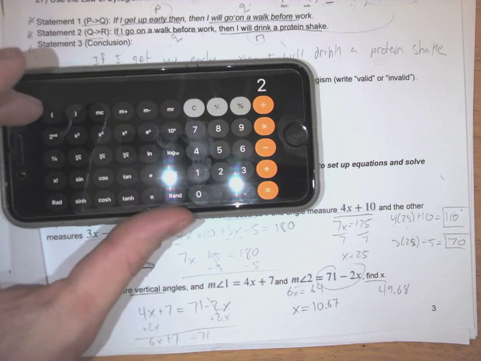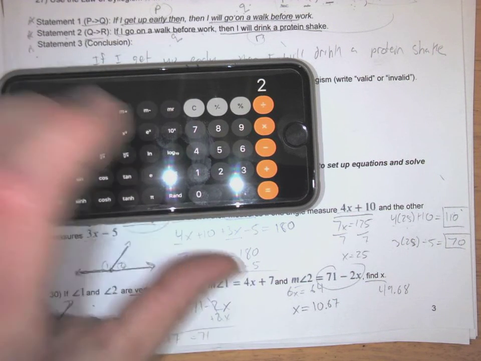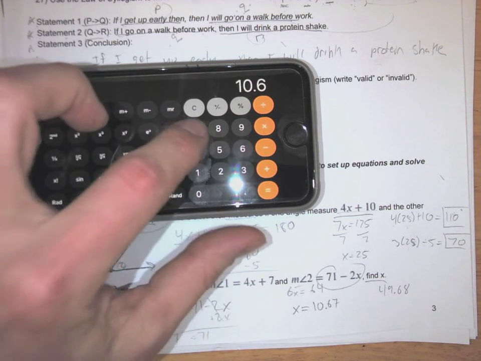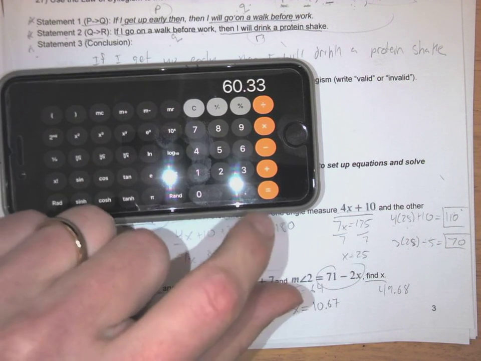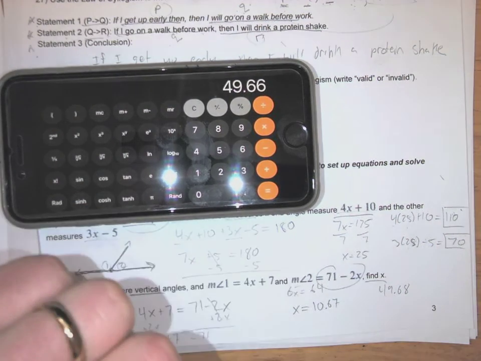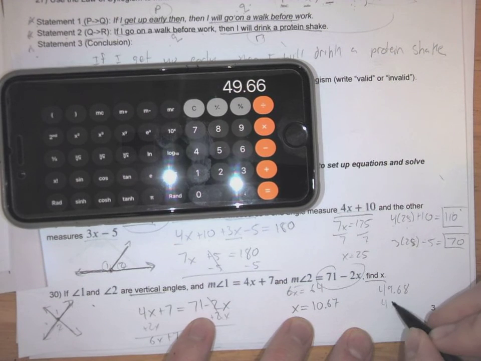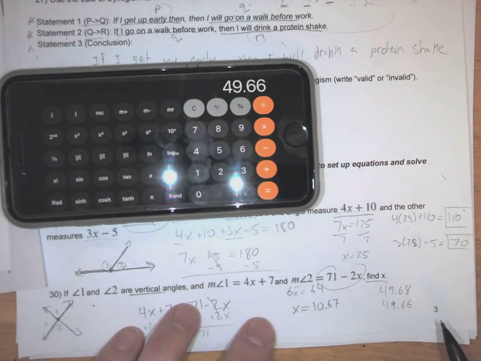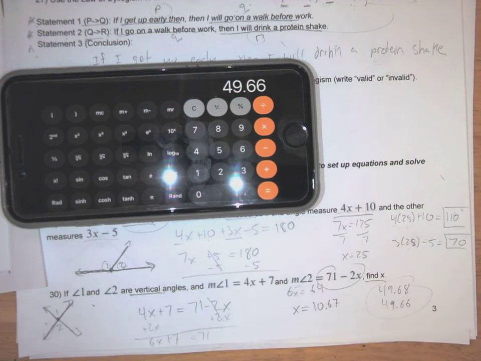Let's see if we can do times. Ah, there we go. Okay, so we got 49.66, which is not exact, but again, we rounded, so these should be exactly the same. And if we did it with fractions, we'd basically get 49 and 2/3, which are congruent to each other.